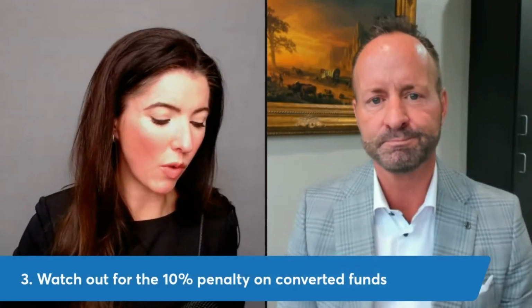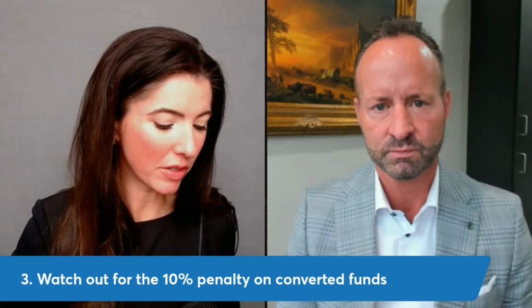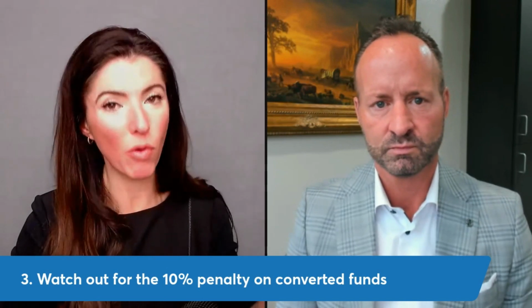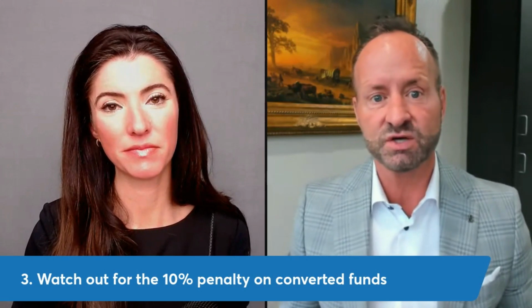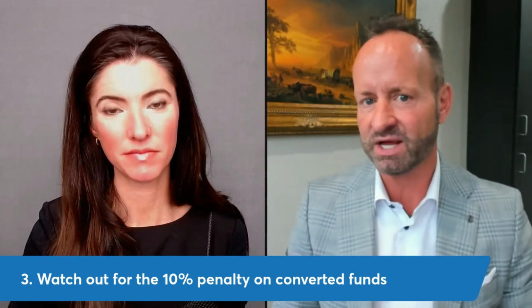And that brings us to number 3. Watch out for the 10% penalty on converted funds. Converted funds are always distributed tax free, but that doesn't mean you can tap the money before 59 and a half without a penalty. That's absolutely correct. We just talked about contributions, but this is now a conversion.